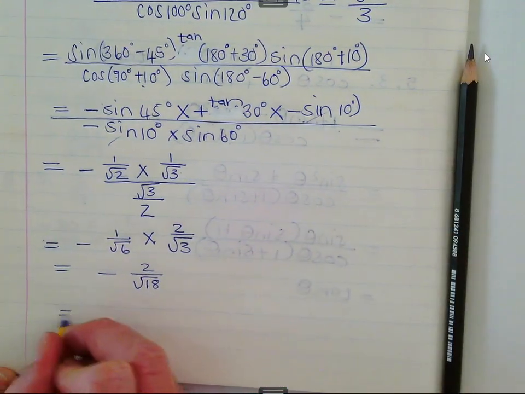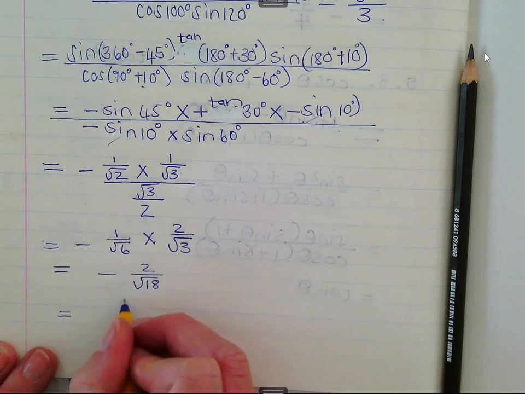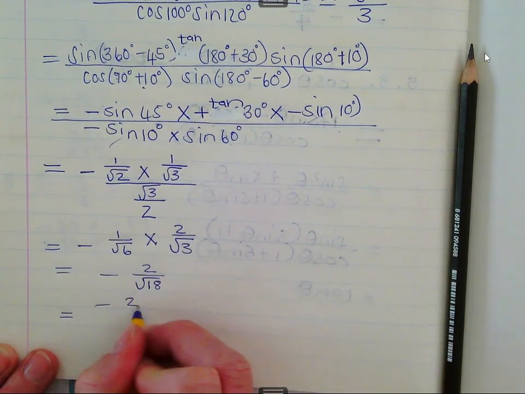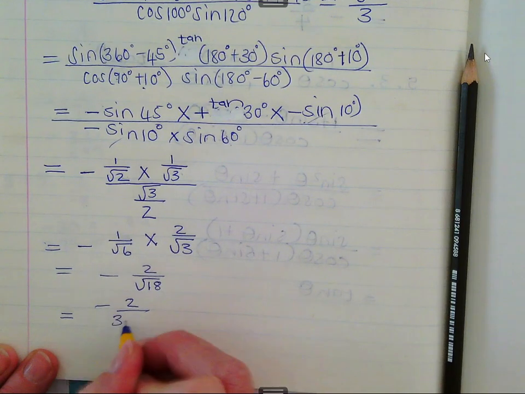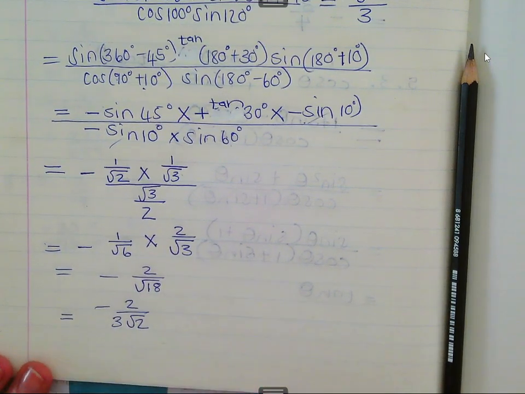It is right, and then you can just say it is negative 2 over 3 root 2. And negative 2 over 3 root 2 is negative root 2 over 3.